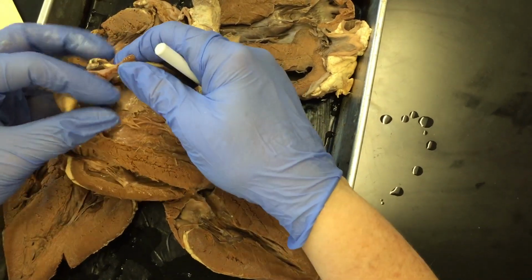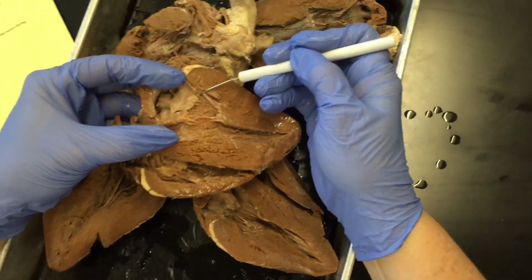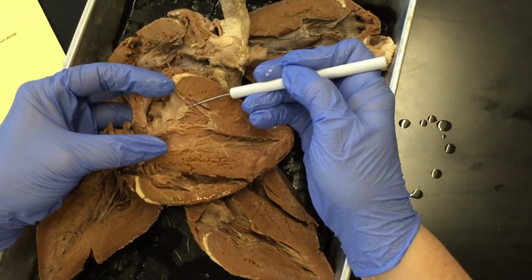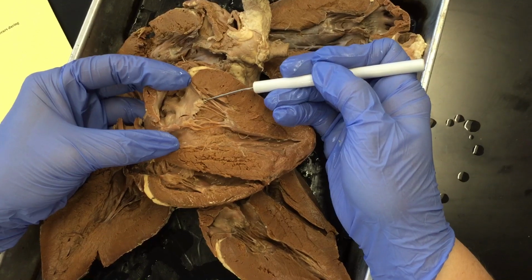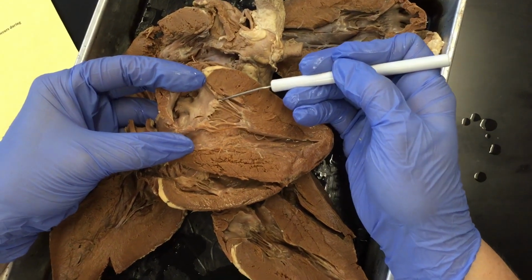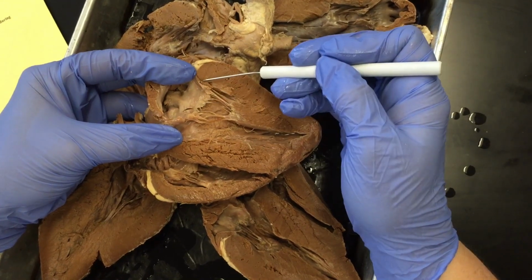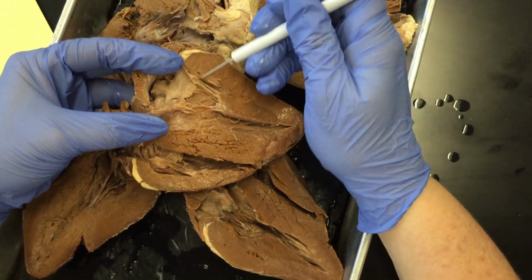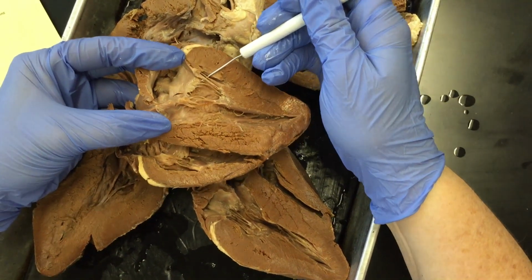On the other side, on the left side, this is my left AV valve, or my left atrioventricular valve. The other name for it structurally is the bicuspid valve because there are two flaps. It has one more name, and that is the mitral valve.